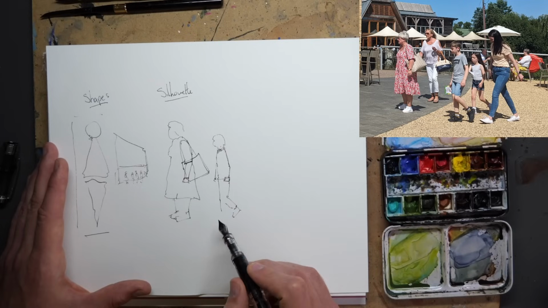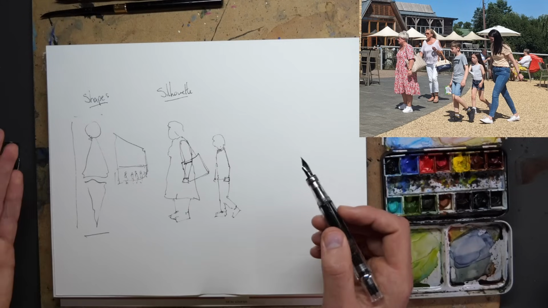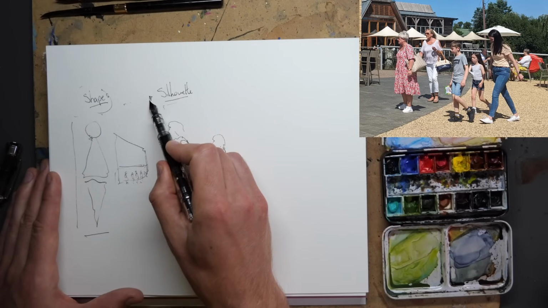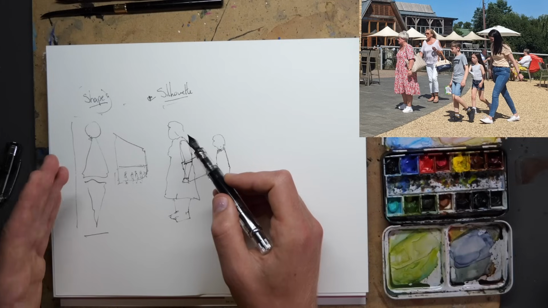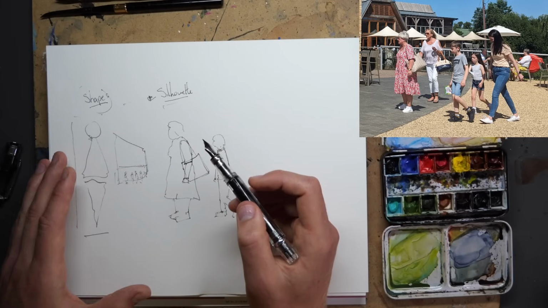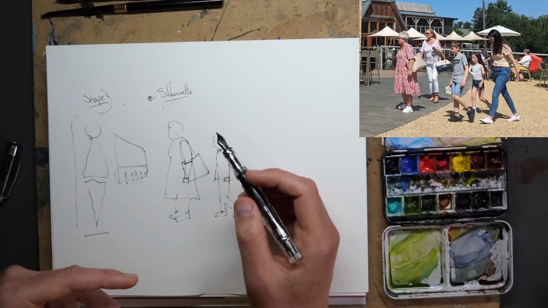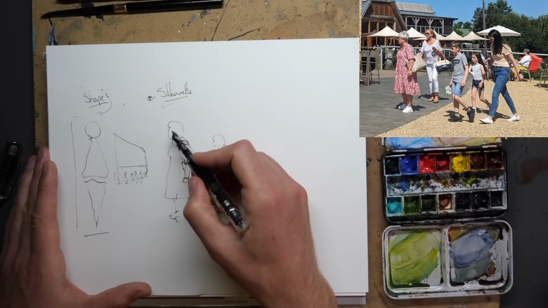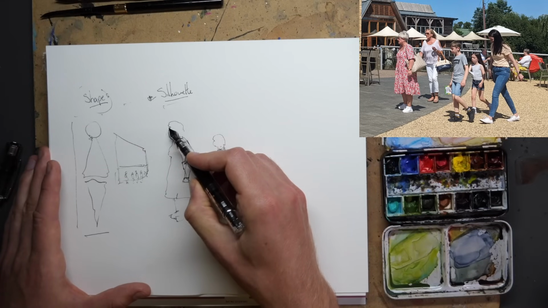So having the legs separated out gives us a bit of movement. It's part of the key aspect of the silhouette here. But in just a slight advance on our shapes, focusing on the individual silhouette, not getting too bogged down into the nitty gritty, the silhouettes, just the simple silhouette, not the details.